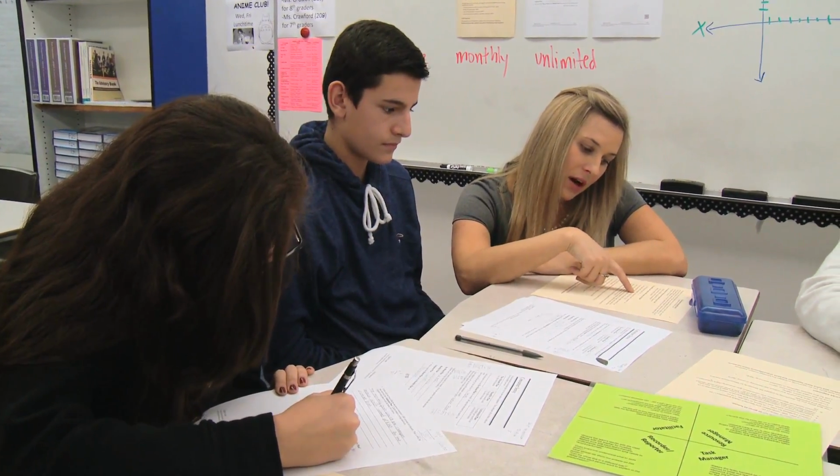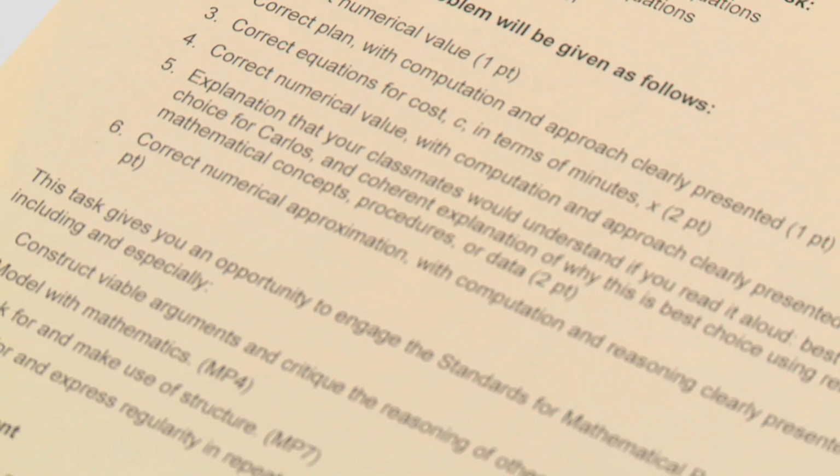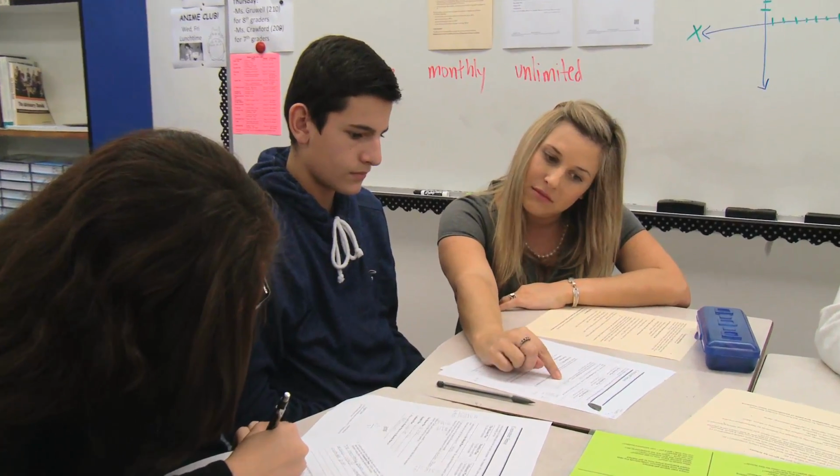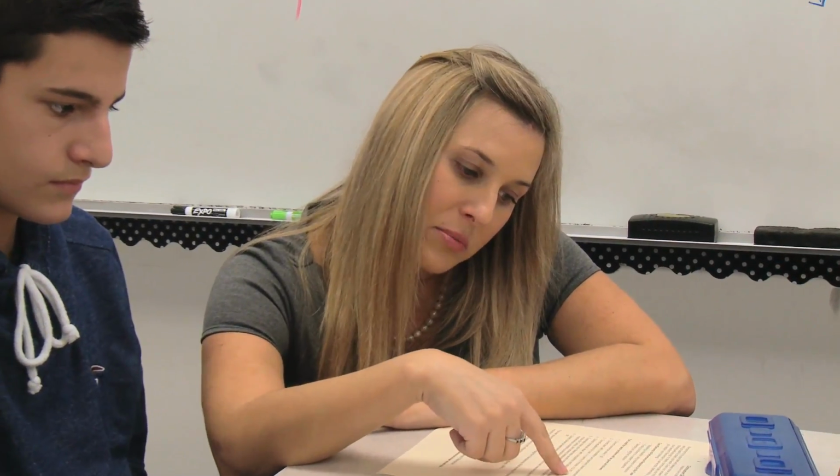correct plan with computation and approach clearly presented. So I'm looking for the correct plan, and I see that you picked the minute plan with computation and approach clearly presented. So can you show me what approach you took or how I would know how you figured it out? It's kind of that important sentence.